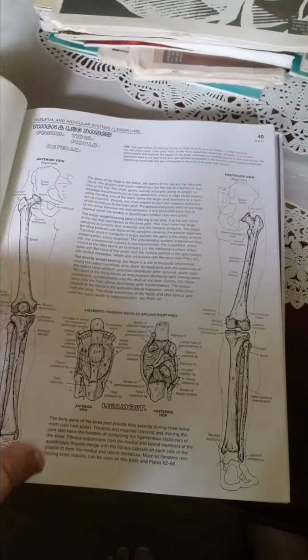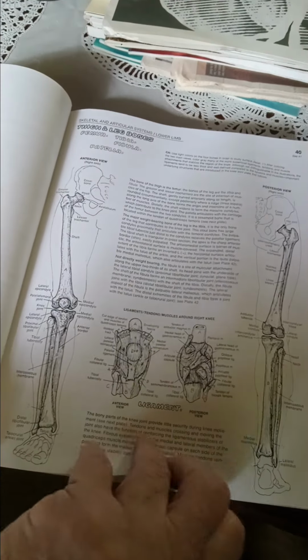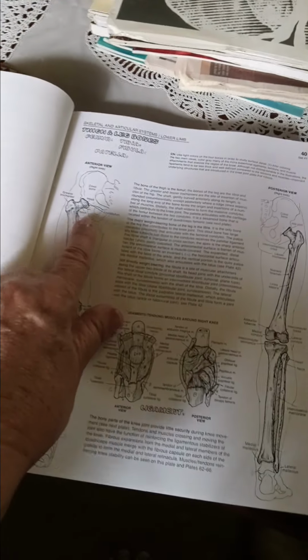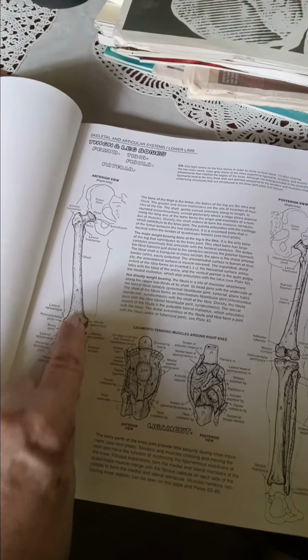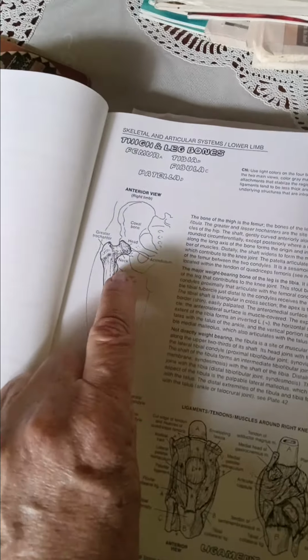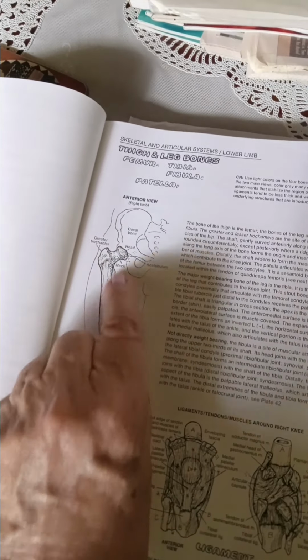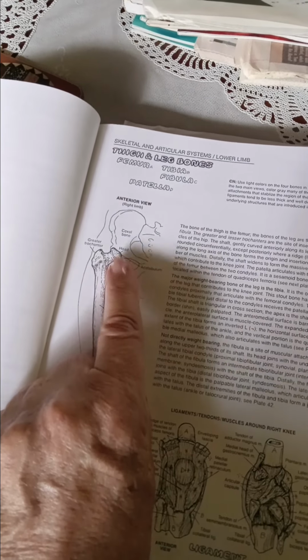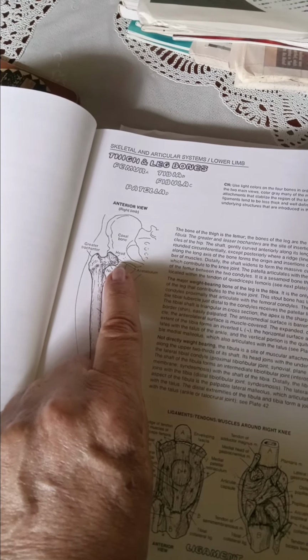Lots of details. Remember, this is a pre-med book. And then, of course, the leg articulates. The femur here, this biggest bone in the body of 206 bones, articulates into the pelvic girdle. And that's the ball and socket joint. That is the actual hip joint.